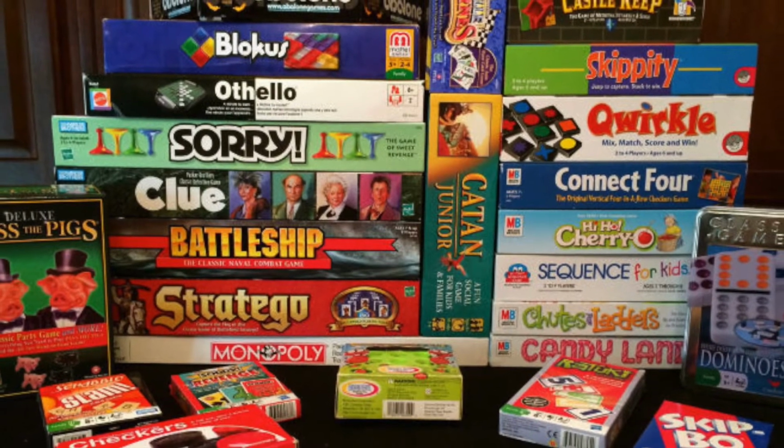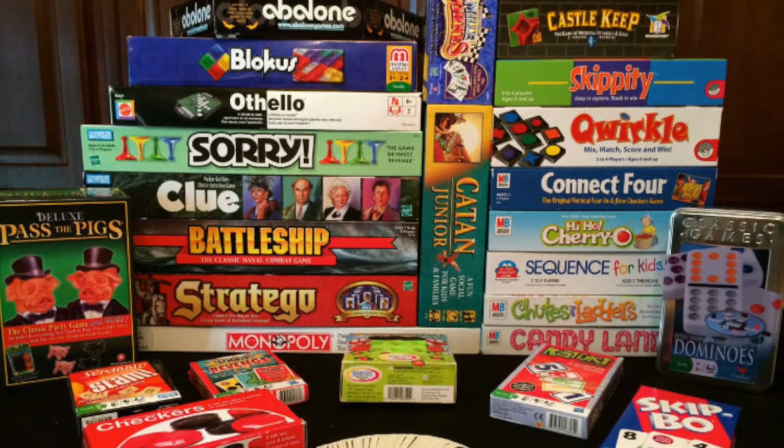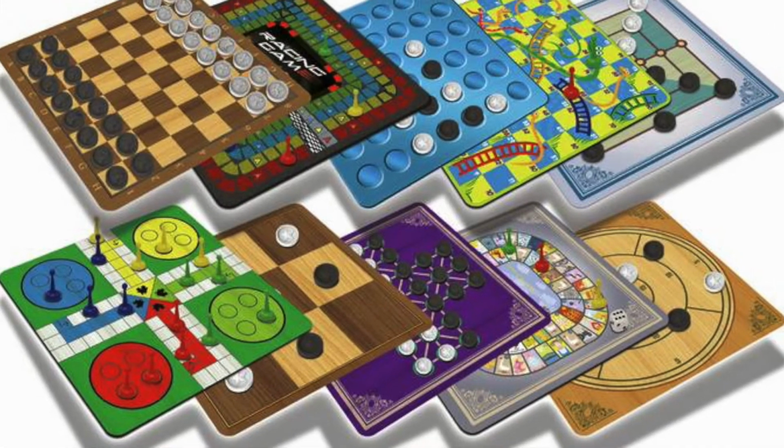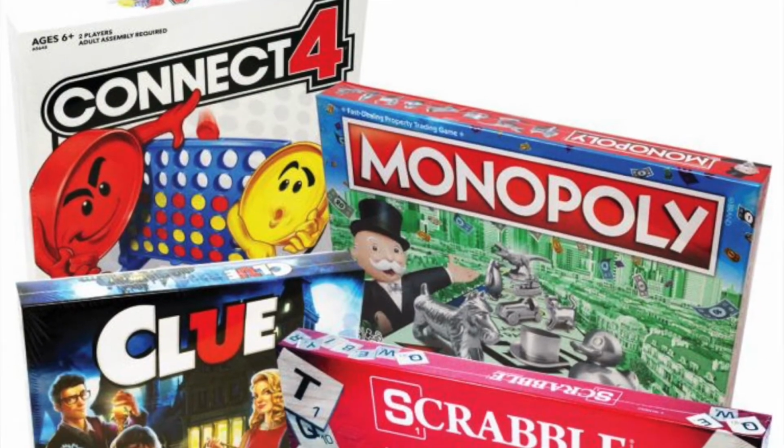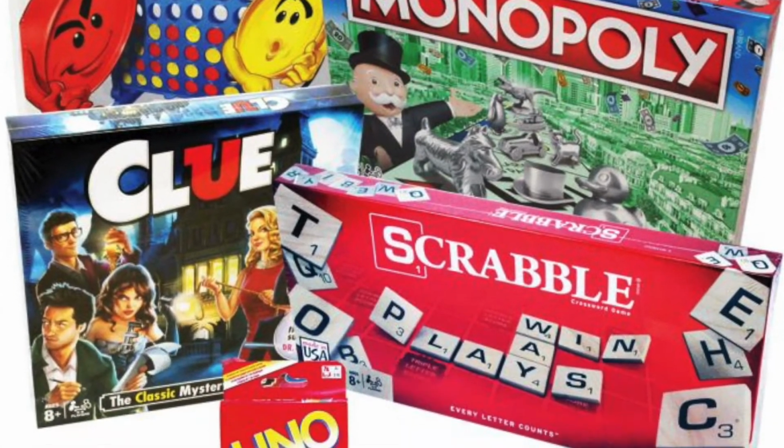If you're competitive like me, there's a good possibility that you love board games just as much as I do. So our next project, we're going to be creating our very own board game.